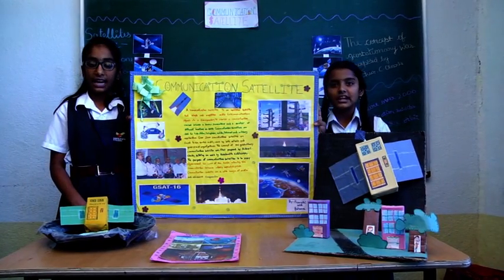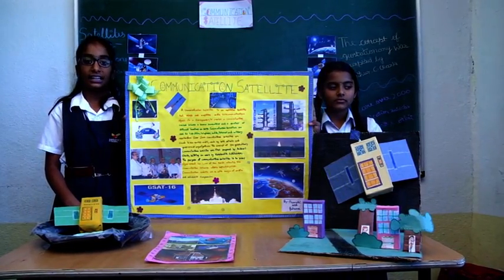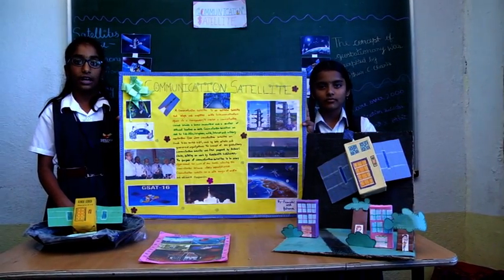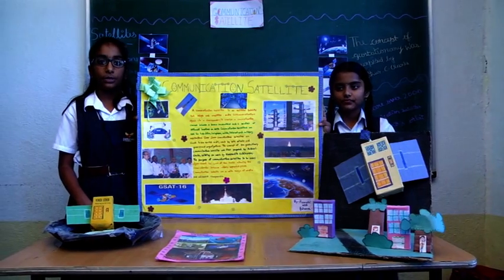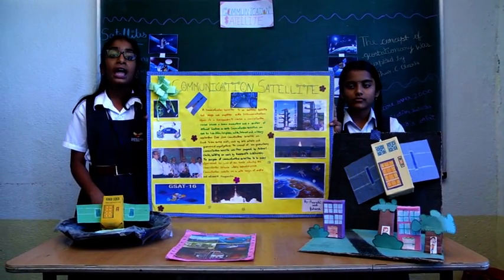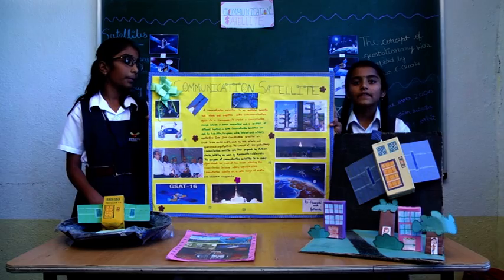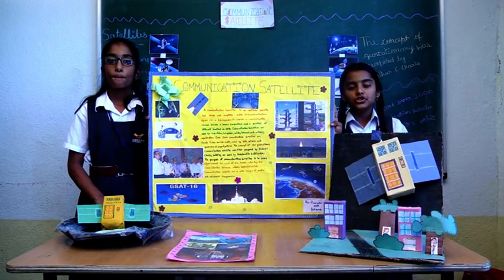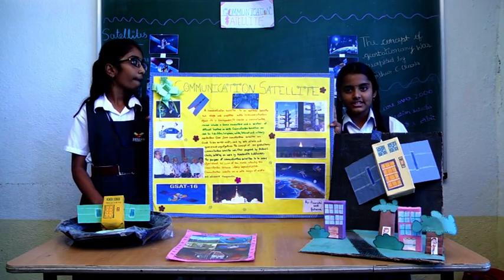A communication satellite is an artificial satellite that relays and amplifies radio telecommunication signals via a transponder. It creates a communication channel between a source transmitter and a receiver at different locations on Earth. There are over 2,000 communication satellites in the Earth's orbit used by both government and private organizations.